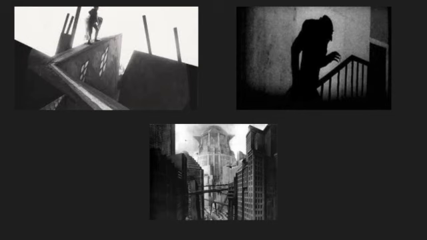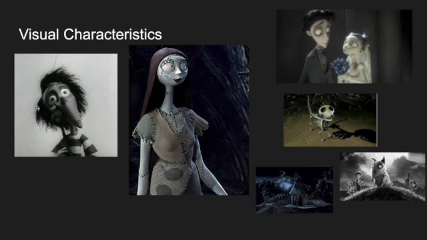So here are some of Tim Burton's very famous characters. This is Vincent from his very early short film, Vincent. This is Sally from Nightmare Before Christmas. Here are the main characters in A Corpse Bride. Of course, I think you can see the strong resemblance between these two characters.